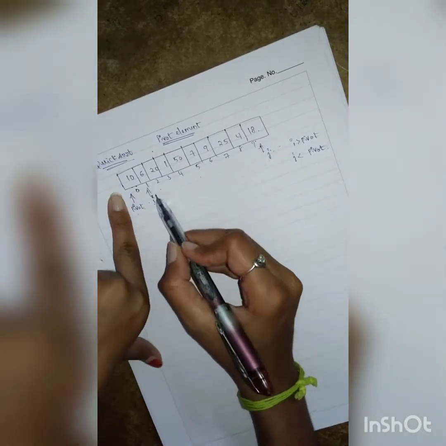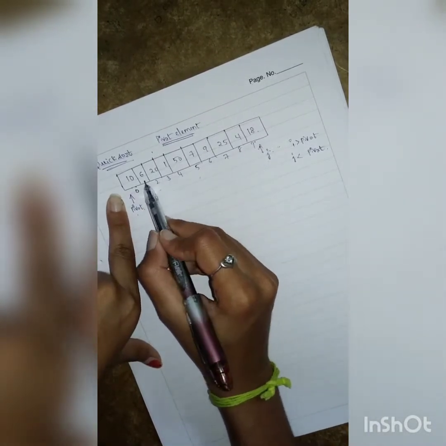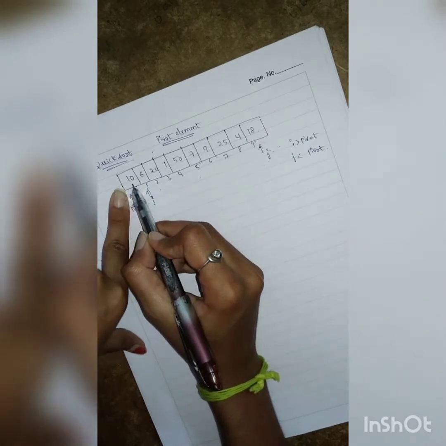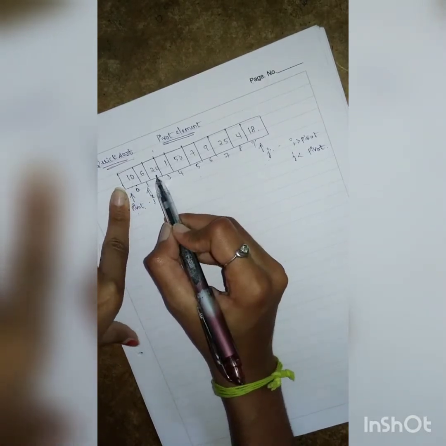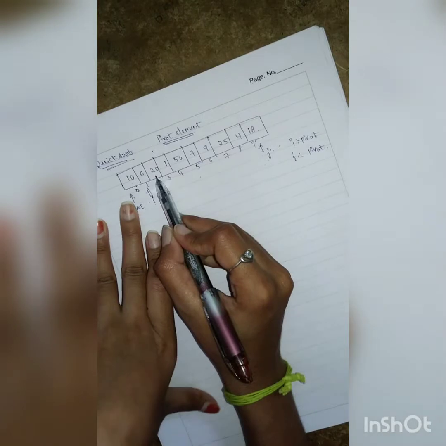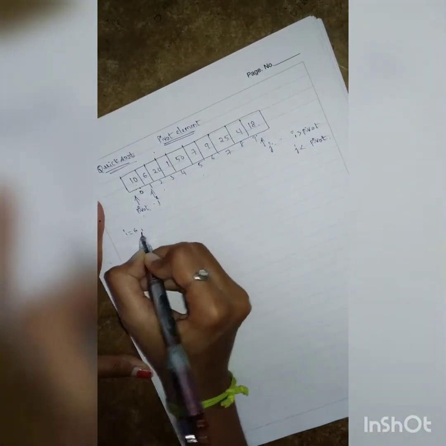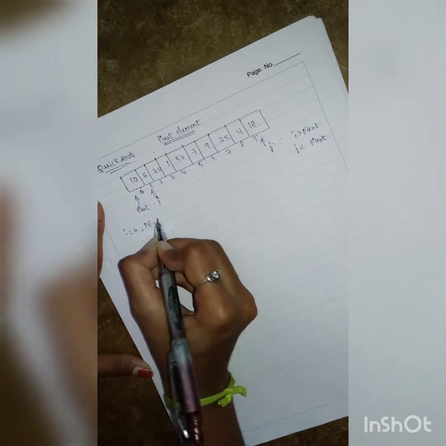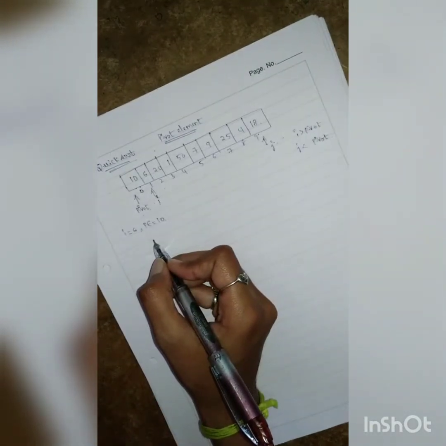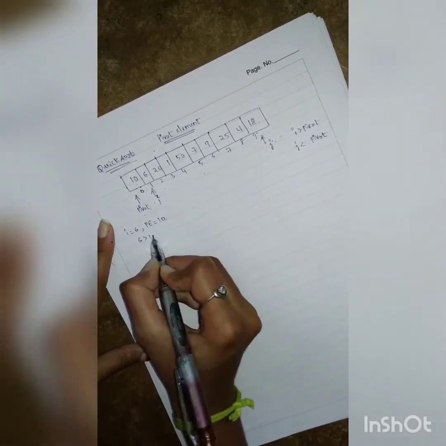Now let us see, I is 6. Is 6 greater than 10? No, so increment I. I equal to 6, pivot element equal to 10. 6 greater than 10?